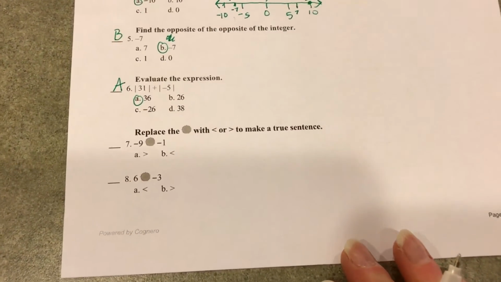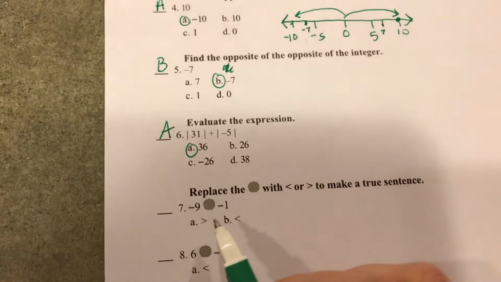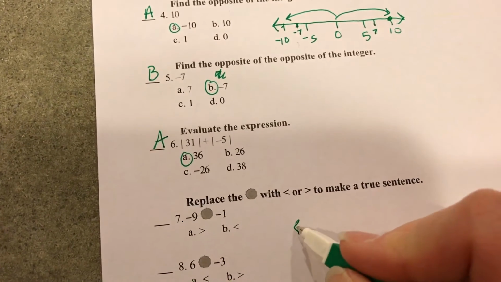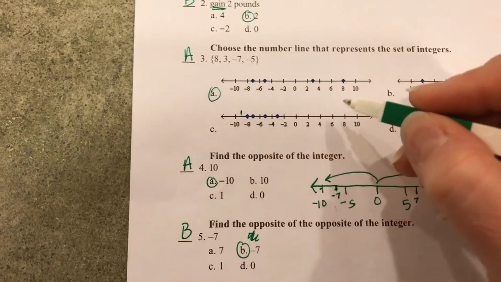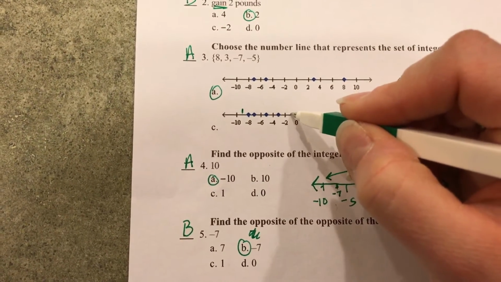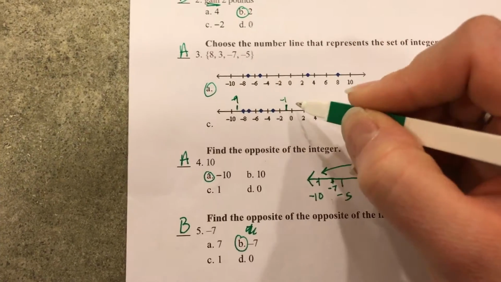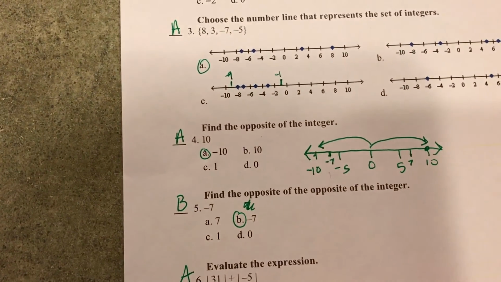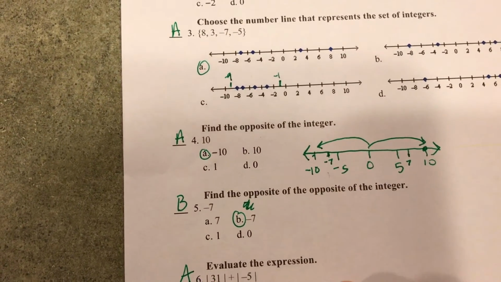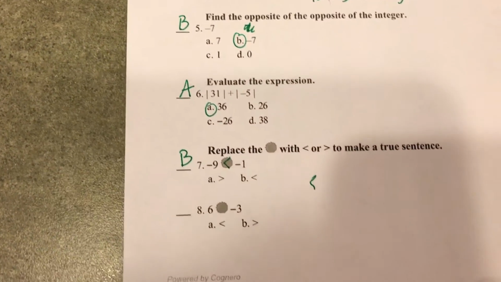Okay, for number 7 through 10, we don't need to show our work. So number 7, -9 and -1. Well, actually, let's look at this number line right here. -9 would be here. -1 would be here. So this -1 is greater because it's further to the right. So -1 is greater than -9. So that would be B. Sorry. -1 is greater than -9.